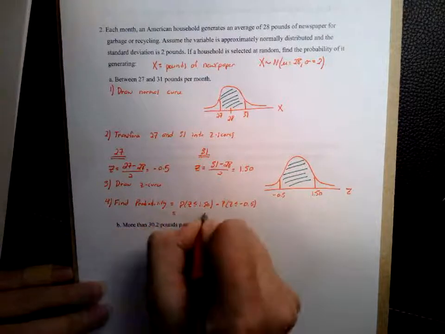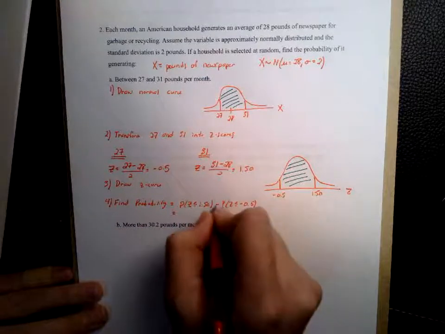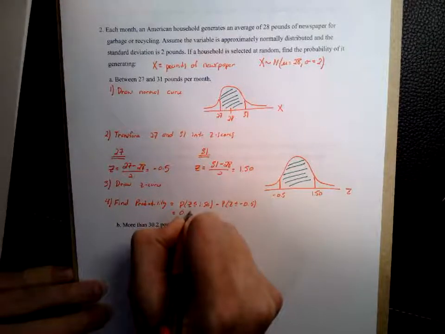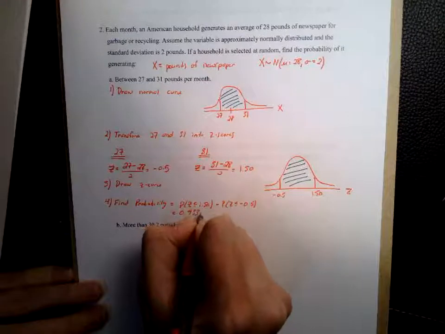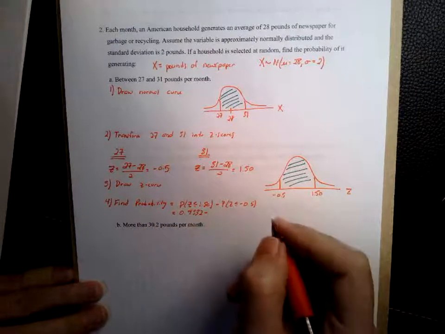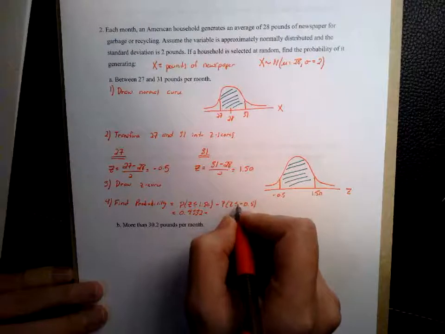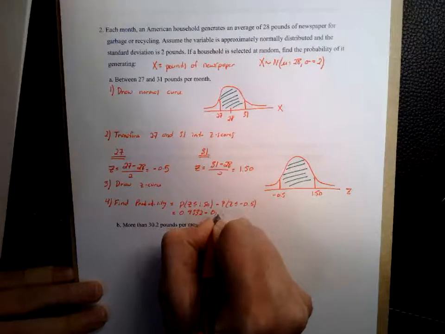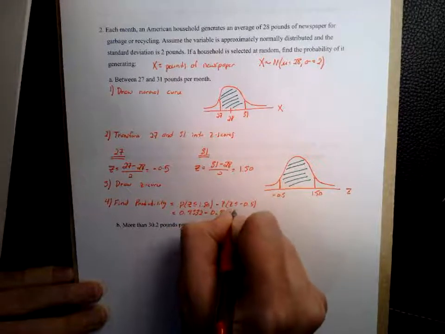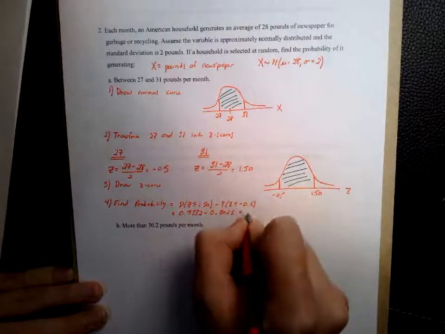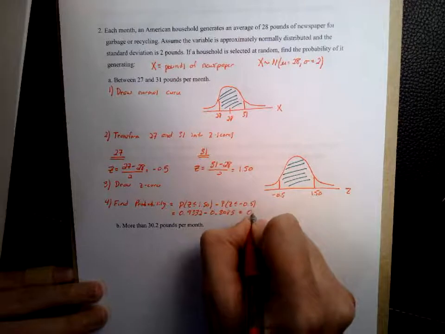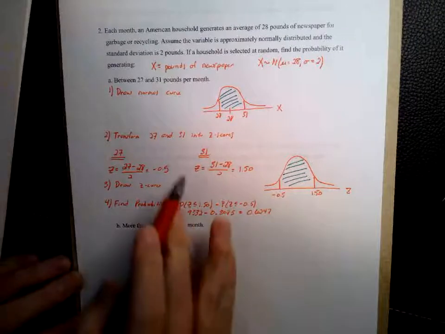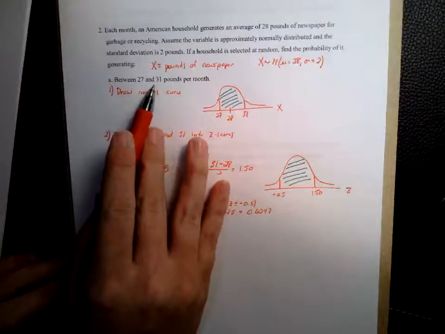Then, looking up these two in the table, the probability of z being less than or equal to 1.50 is 0.9332. And the probability of z being less than or equal to negative 0.5 is 0.308. And then if you simplify that, you will get 0.6247. So that is the area of getting between 27 and 31 pounds per month.